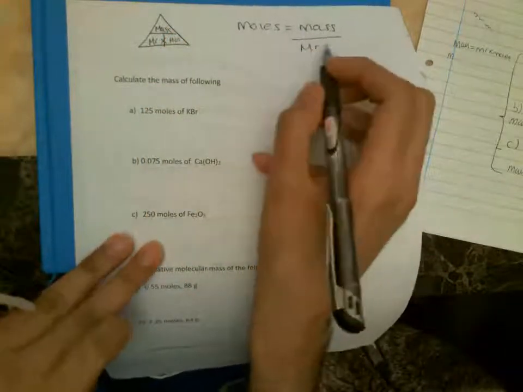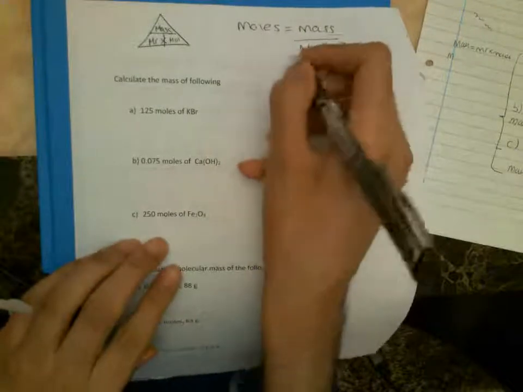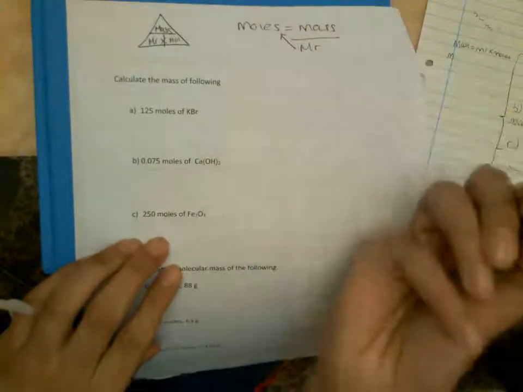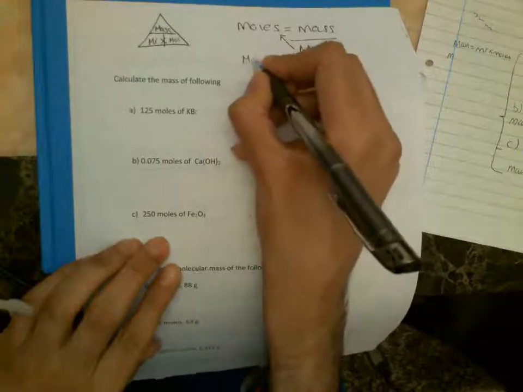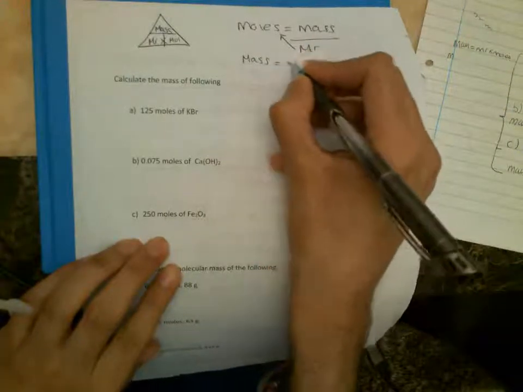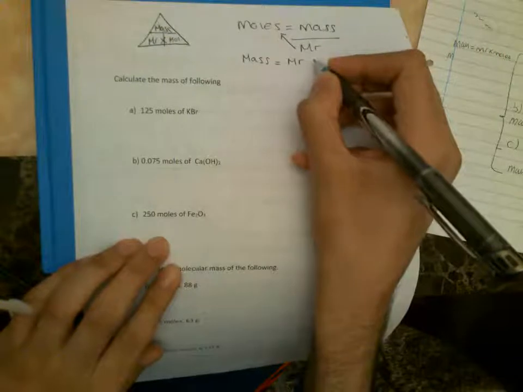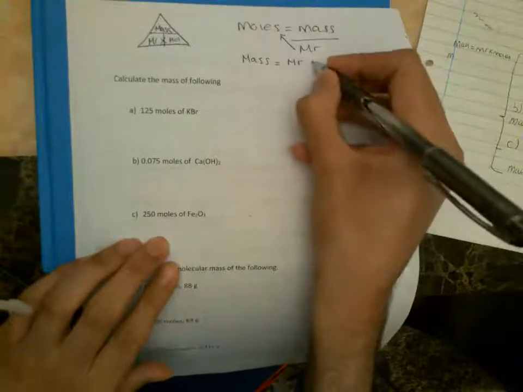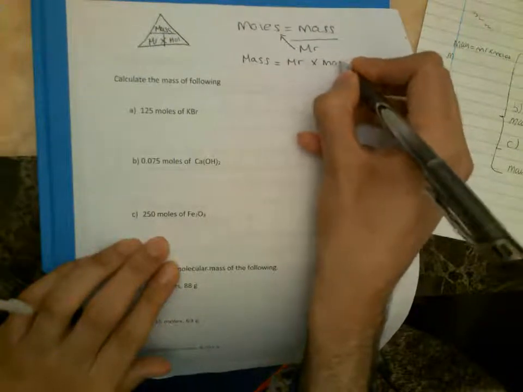We could rearrange this to make mass equal to something. We can just do a quick little cross multiplication, and what we would get is mass equals MR times moles.